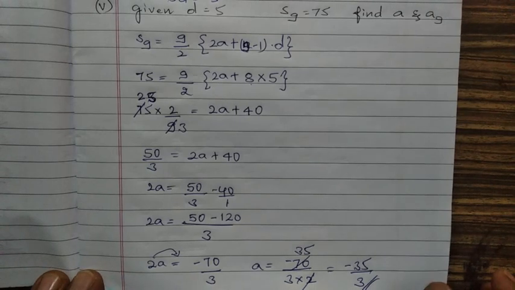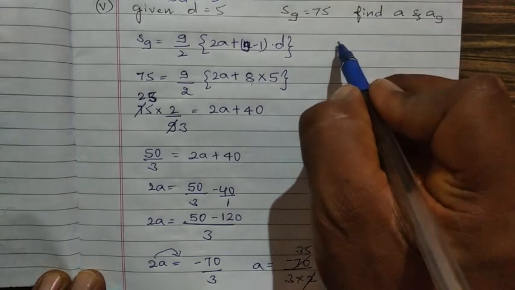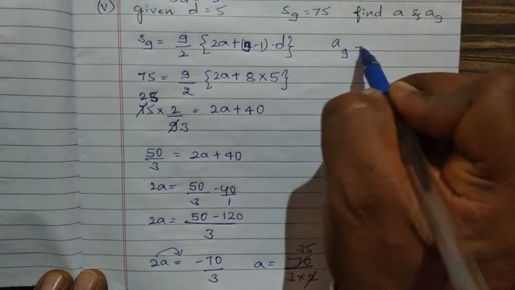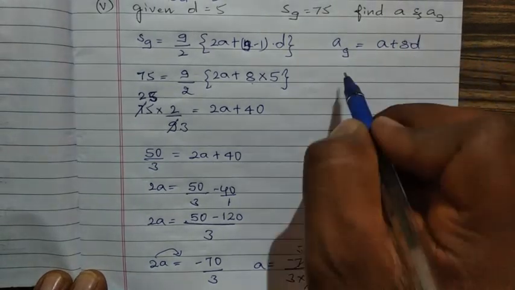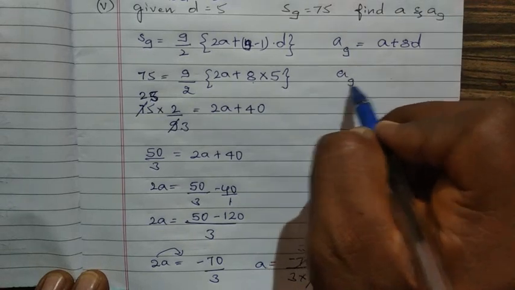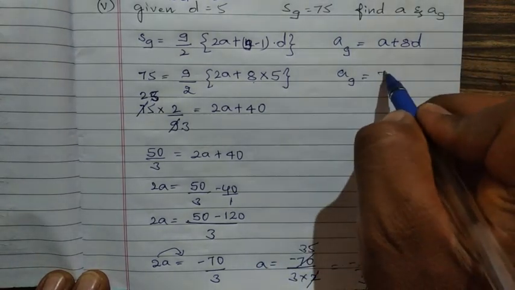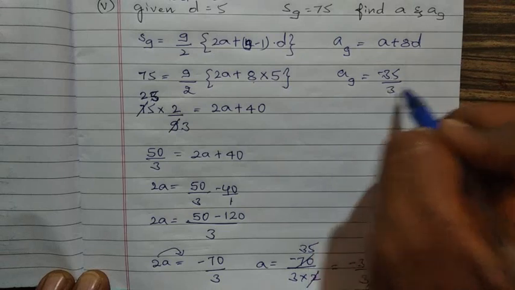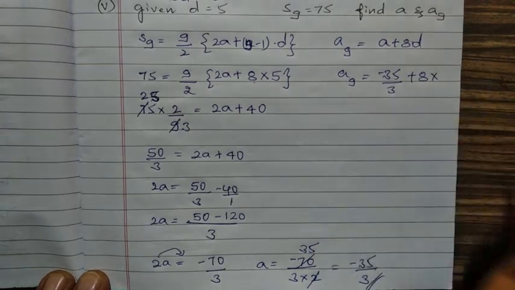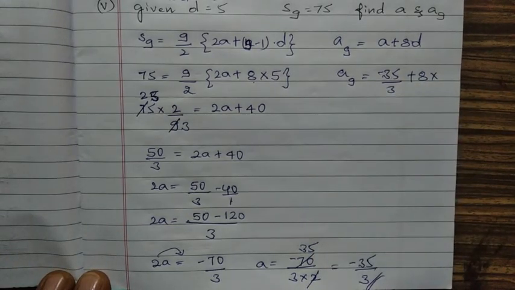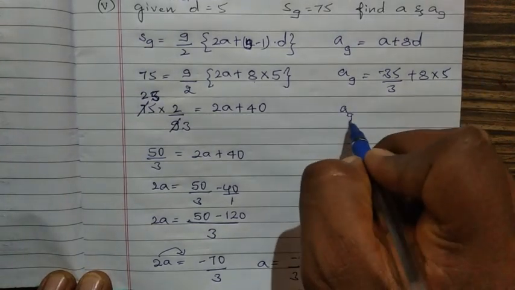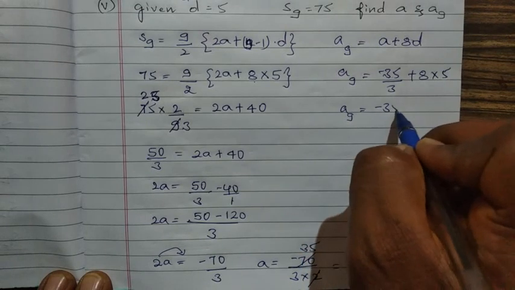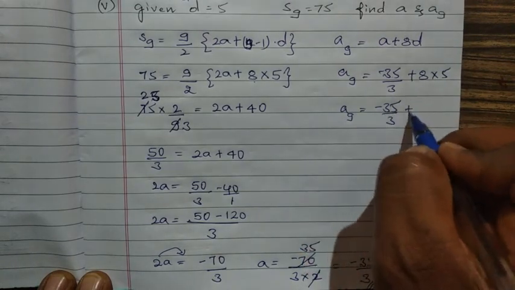Then I need to find a9. So what is a9? a9 is equal to a plus 8d. So a9 is equal to minus 35 by 3 plus 8 into, what is the difference d, 5. Then a9 is equal to minus 35 by 3 plus 40.